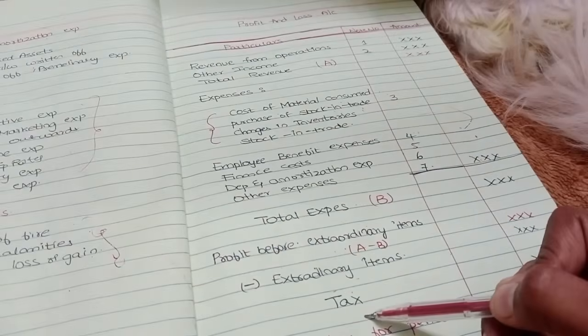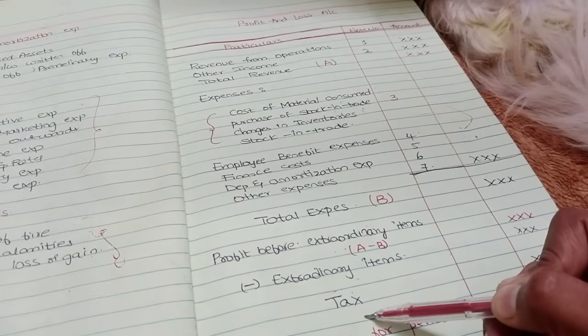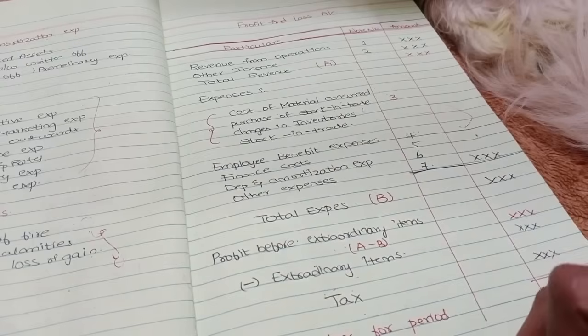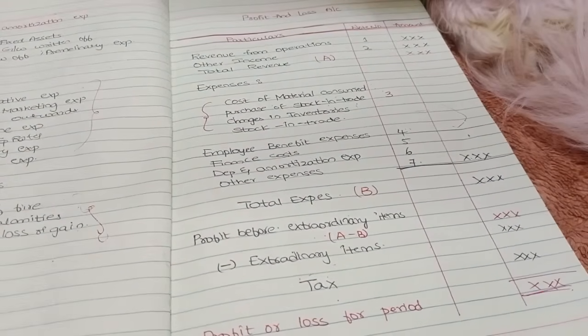After deducting, if the question has any tax like income tax, current tax, or deferred tax, we need to subtract it. Then we will get the profit or loss account. That's simple. I think you are perfect with the P&L account proforma.